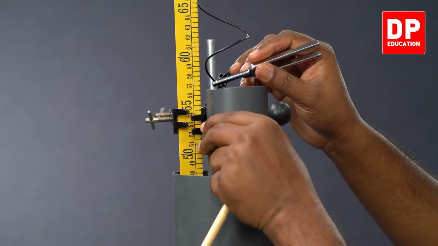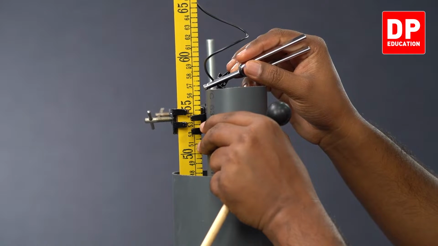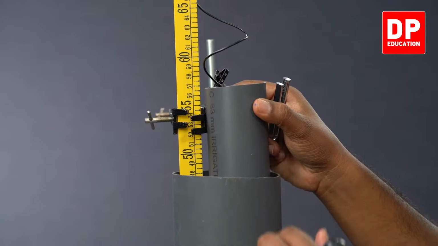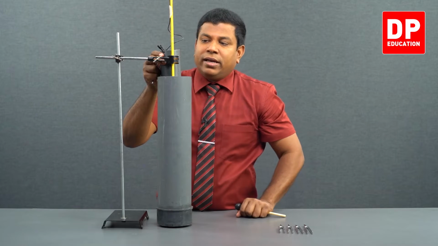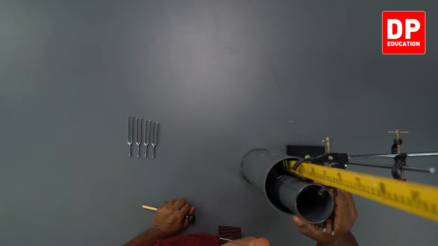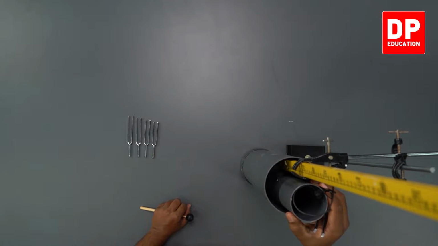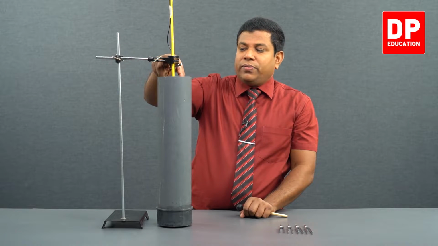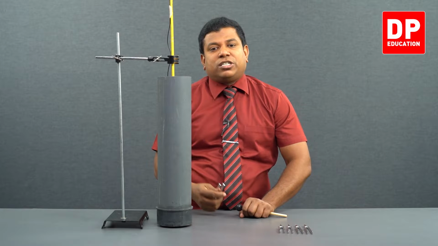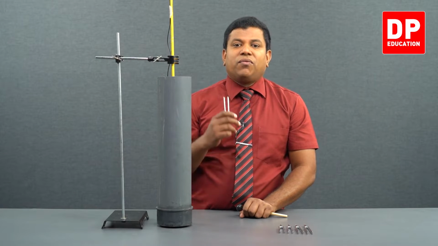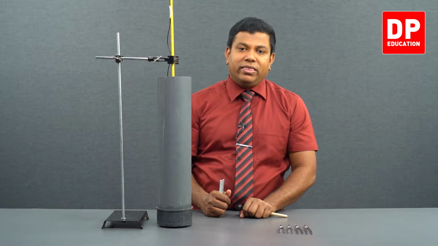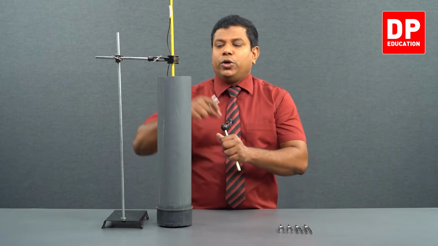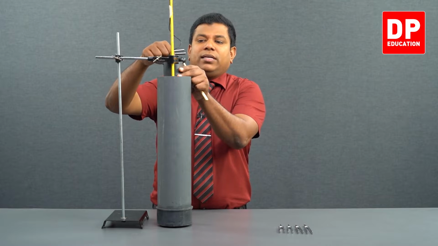At this point, the open end of the resonance tube is at 56.5 centimeters, and the water level is at 42 centimeters. 56.5 minus 42, the difference is 14.5 centimeters. So, when I use 512 hertz, the resonance happens at a 14.5 centimeter length of air column.